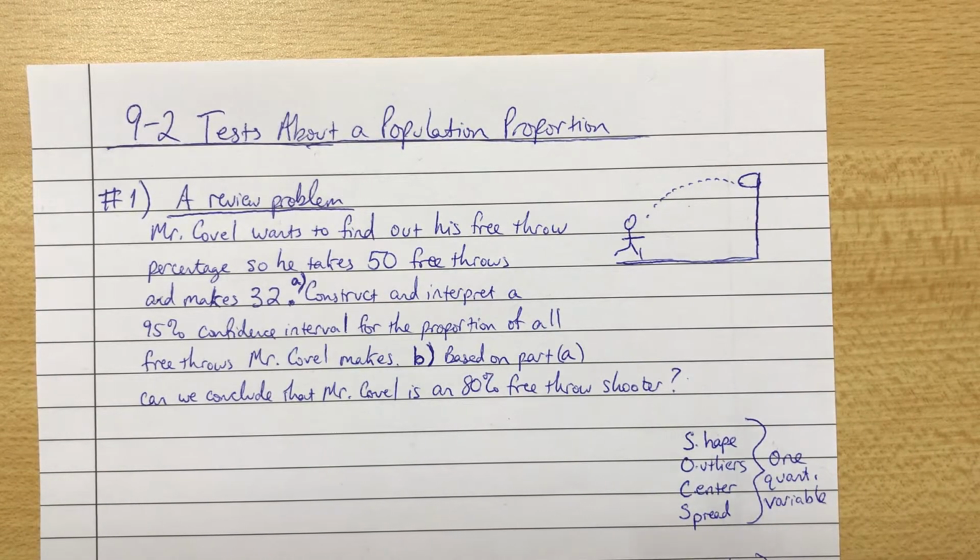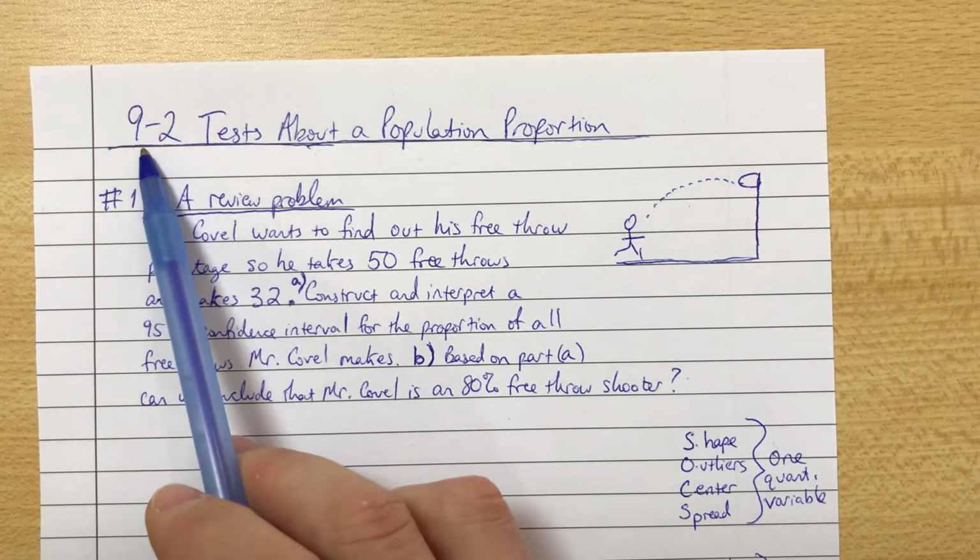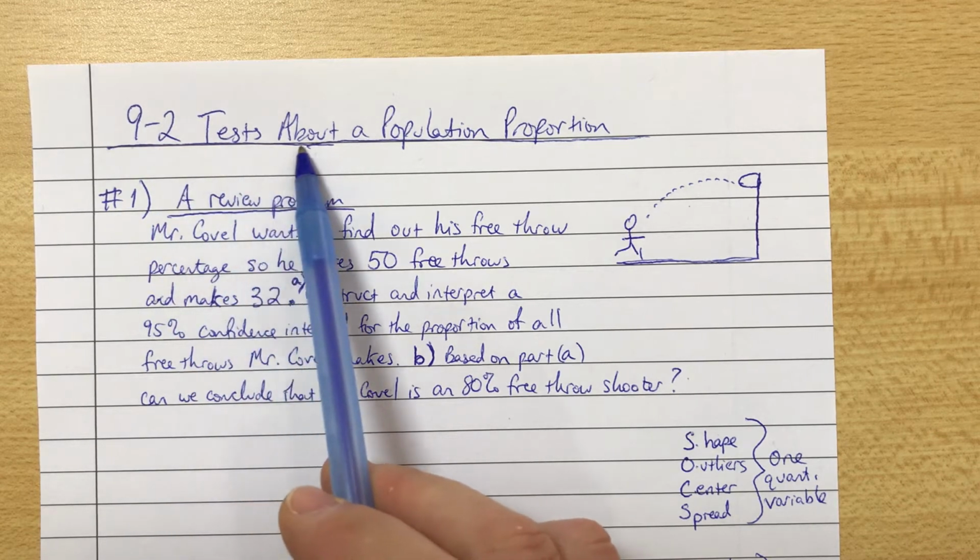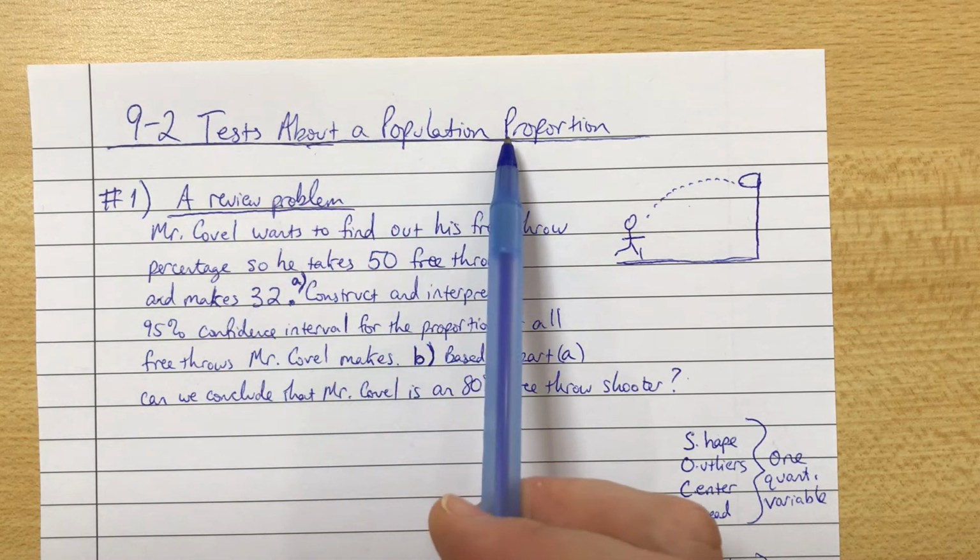Okay, AP Stats fans, our topic for today is 9-2, tests about a population proportion.